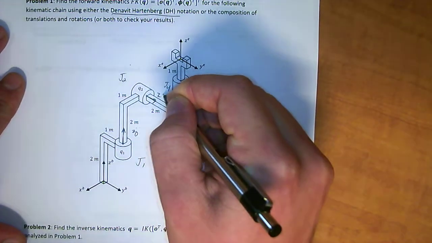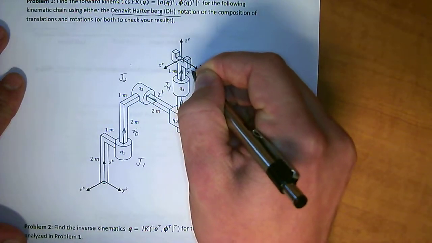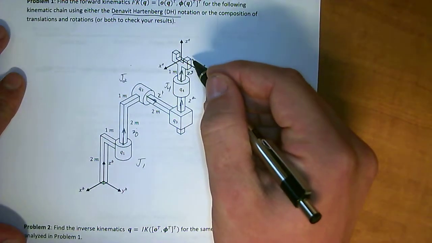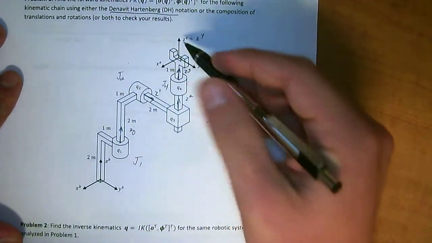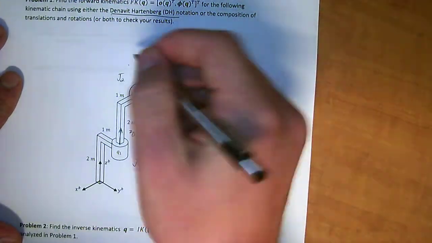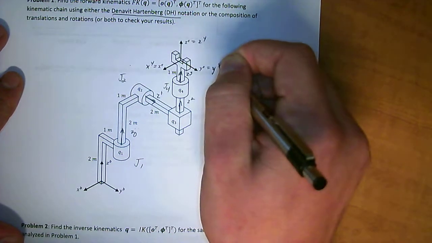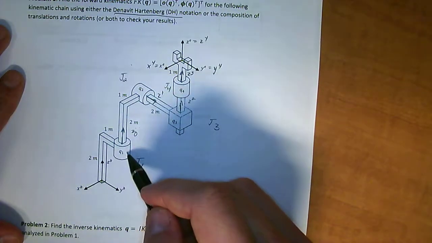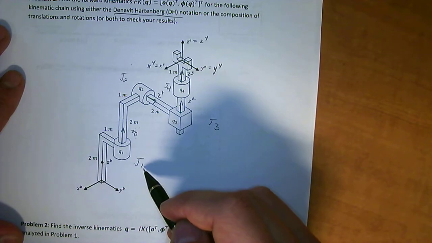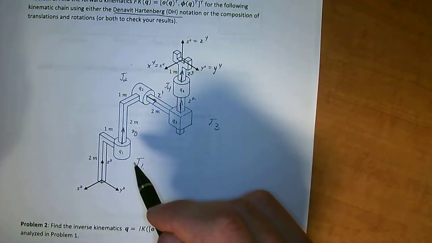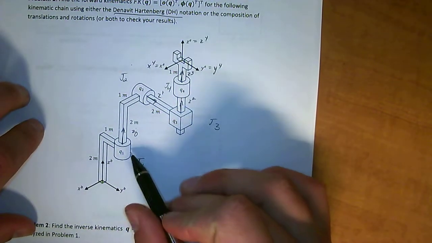I'll go ahead and label these Z0. Then we've got Z1, Z2, Z3. And then we're going to make this one equal to Z4 because that's the approaching angle. And since we're able to continue on with that, we're going to go ahead and make this one X4 equal to Y4. Now you'll notice that these axes that I'm setting up are one number less than the joint number.